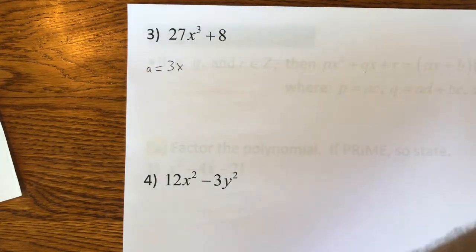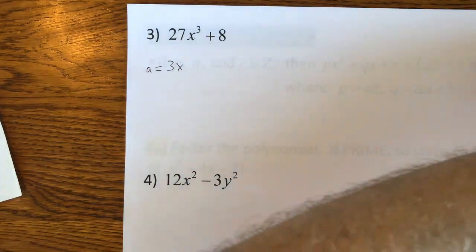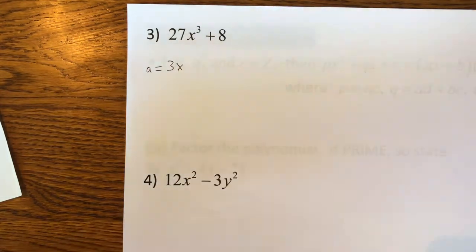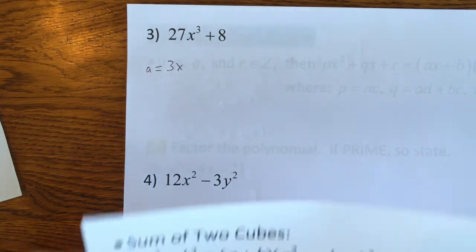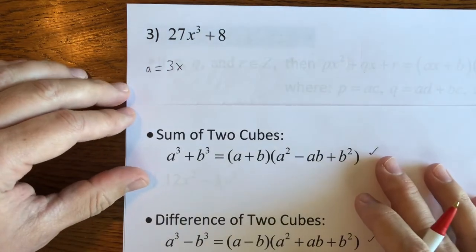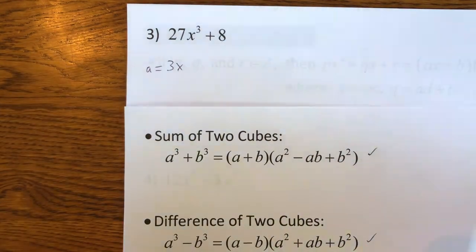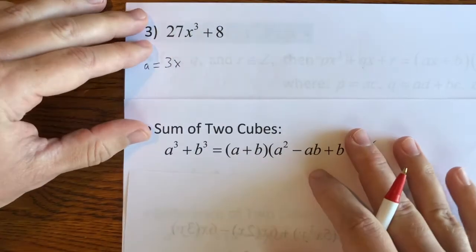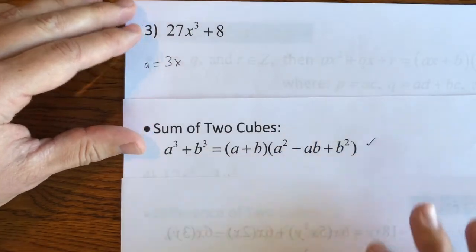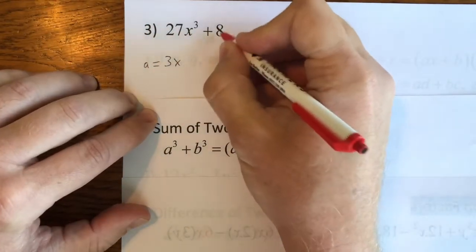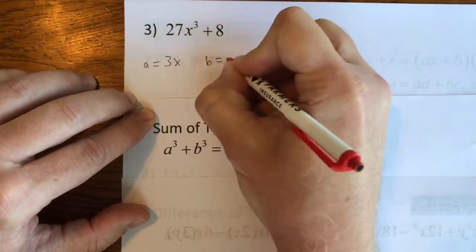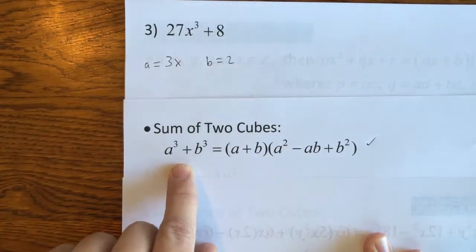Let me find the formula here. Here is the formula. Sum of two cubes, okay? So, all right, we have A equals 3x. And now, what's the cube root of 8? B equals 2. We're just going to follow this model now.